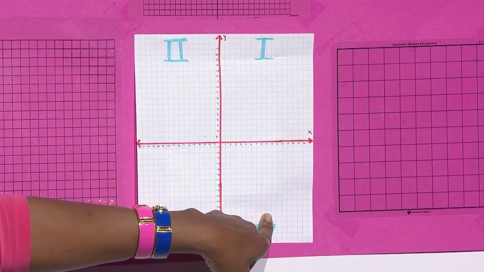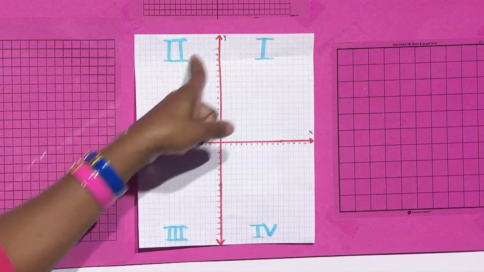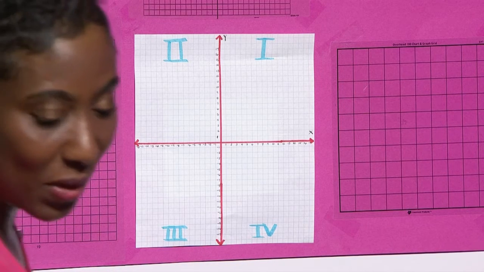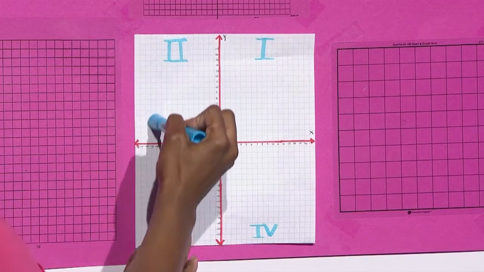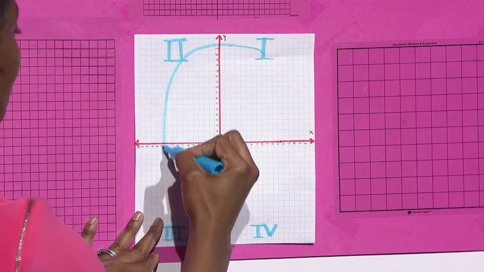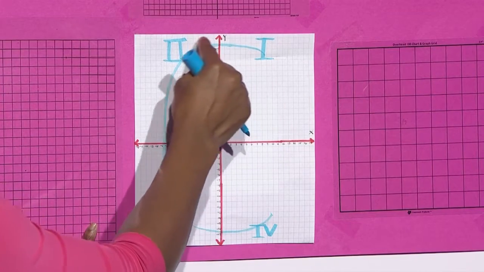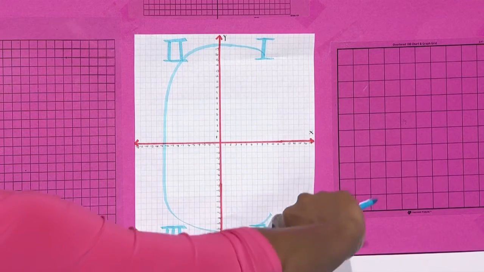So let's think through that for a moment. You're probably wondering, well, how can I remember which quadrant and how to label them? So think about the word coordinate plane. Remember, we're talking about a coordinate plane, also known as a coordinate system. That starts with the letter C. So if you think about it, you draw the letter C like this. And we'll do just that. And that's going to help you boys and girls remember which direction you are to label your quadrants. 1, 2, 3, and 4.